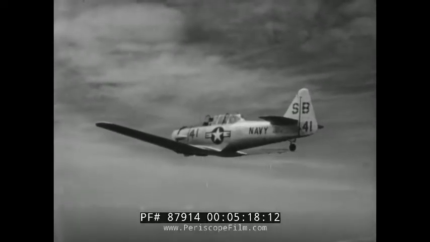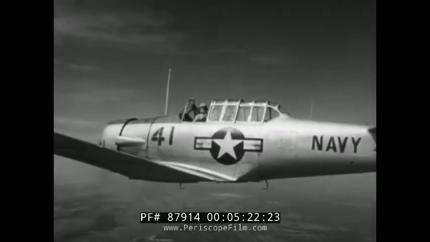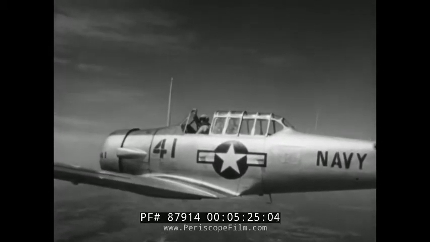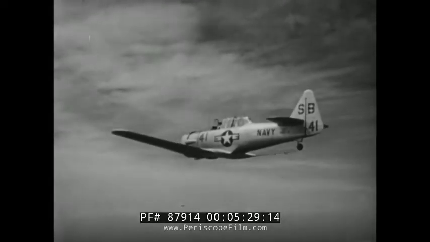Now let's see how to form an echelon. This is the signal from the section leader to change from V to right echelon. This is the signal of execution.